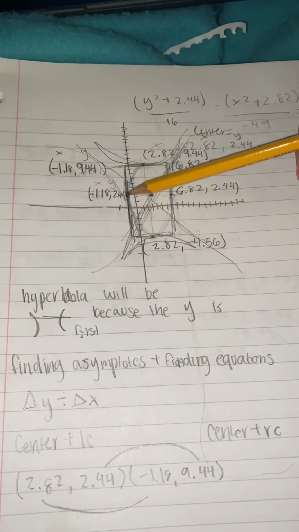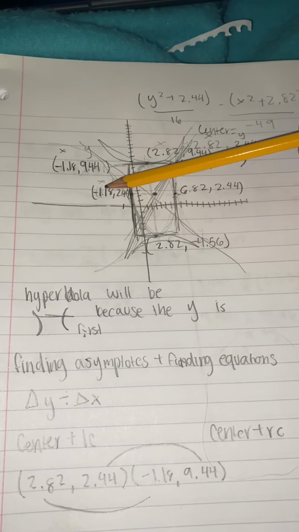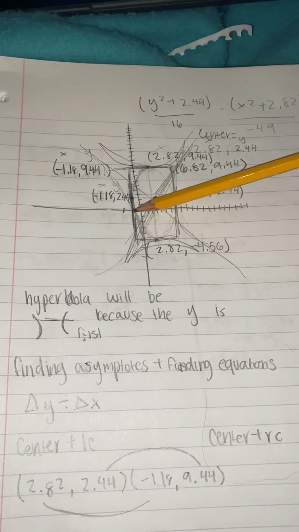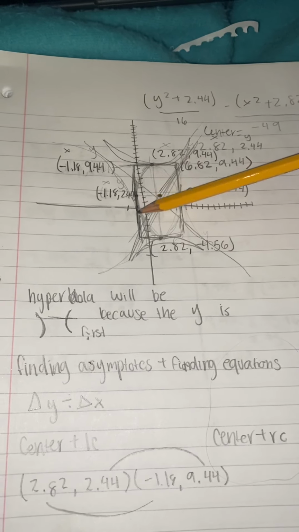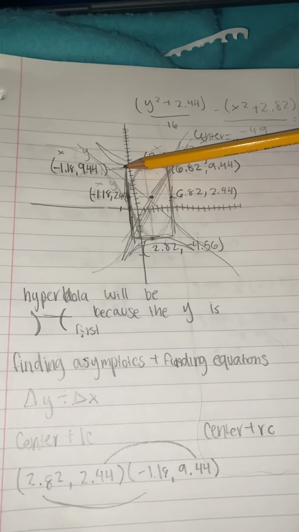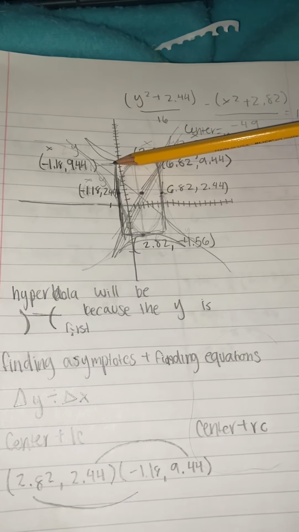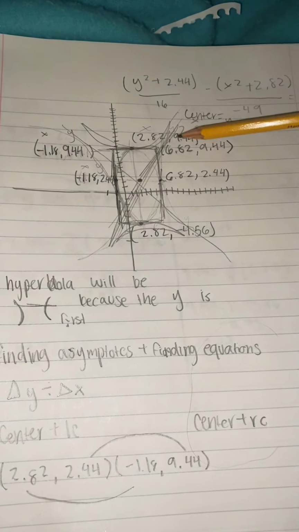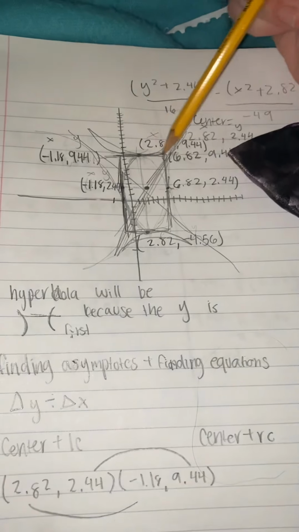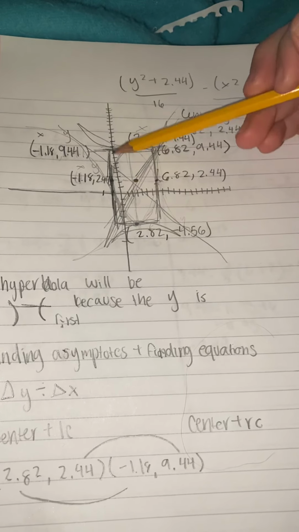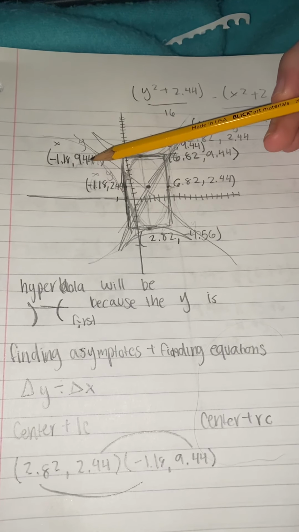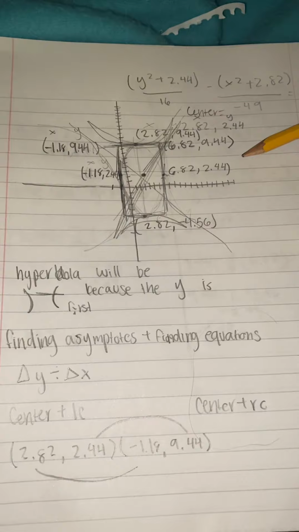And then if you want to go to this corner, negative 1.18, since I'm on this x-axis, up near this y-axis, I did 2.44 plus 7. So the only thing differing are my x's because they're on different sides, but they're on the same y level, if that makes sense. Because they stay the same here, but they're different here and here. So I got negative 1.18 and then 9.44 because that's where they were plotted at.